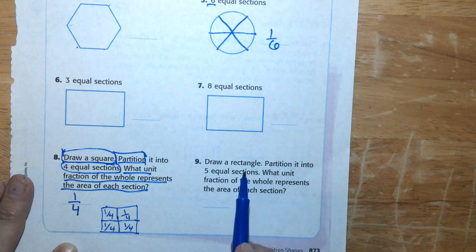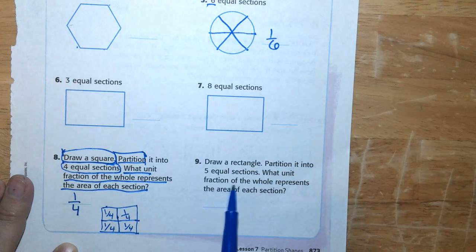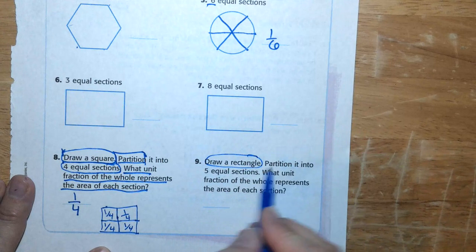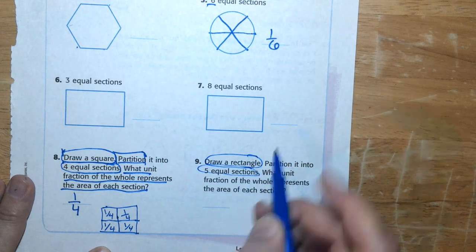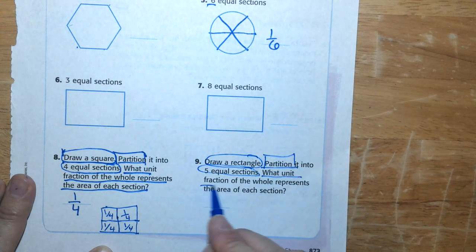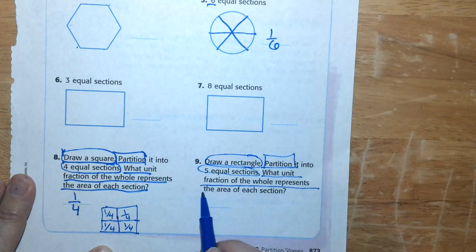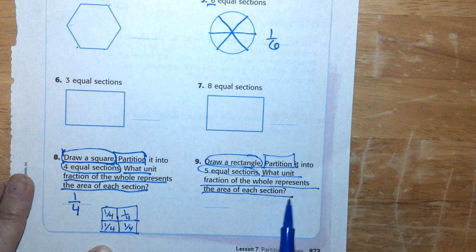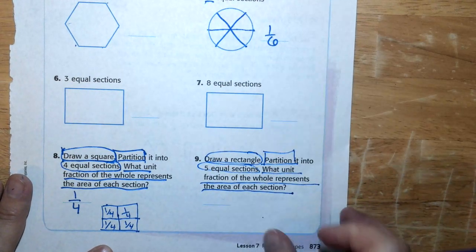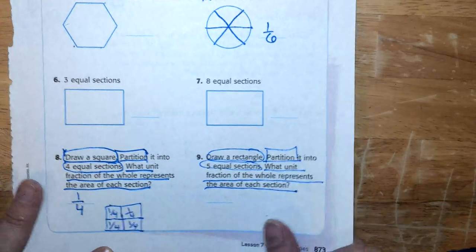Great. Now you're going to draw a rectangle and partition it into 5 equal sections. So we're going to draw a rectangle, 5 equal sections. What are we doing? We're partitioning. What's our question? What unit fraction of the whole represents the area of each section? Just like we did there, but now you're going to do it with a rectangle, and you're going to have 5 equal sections. Turn your paper over.